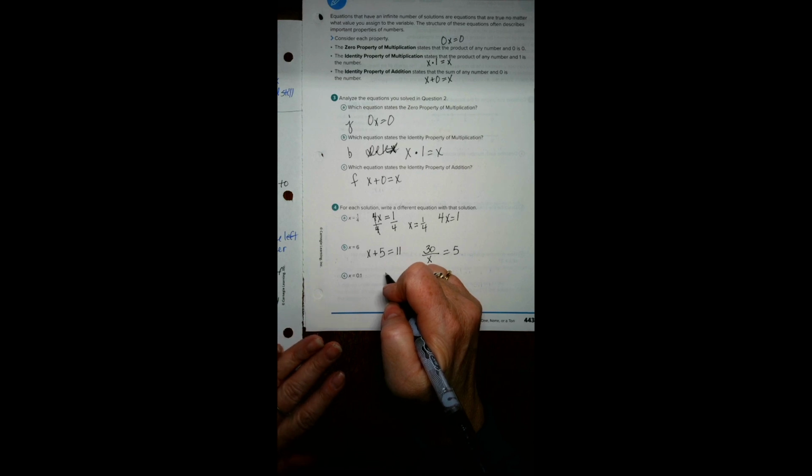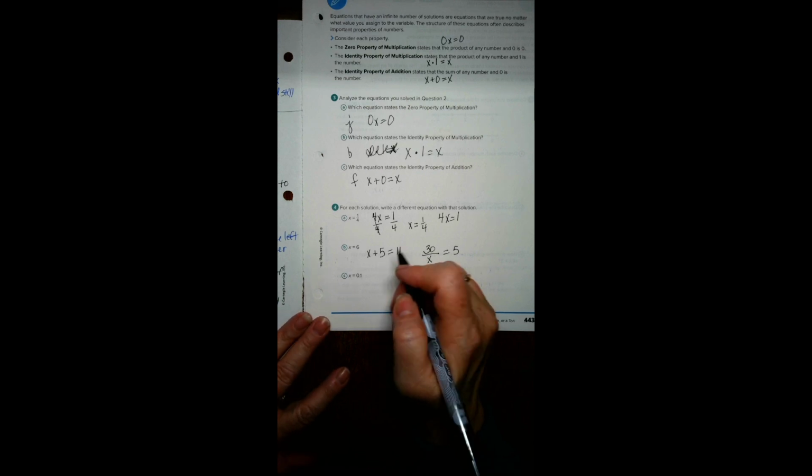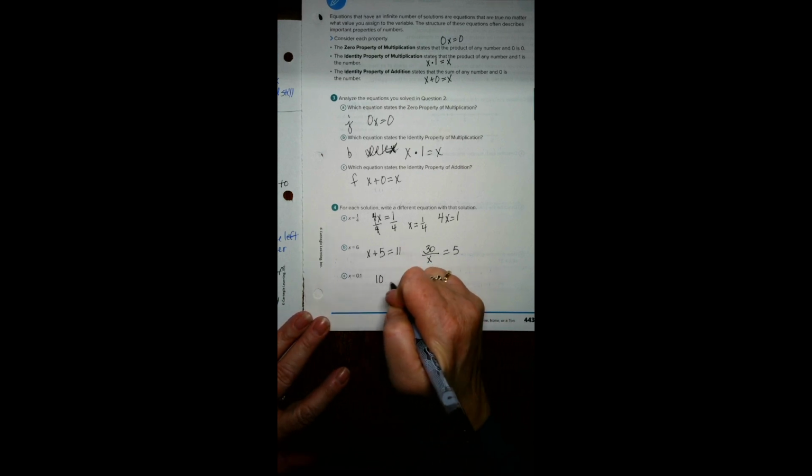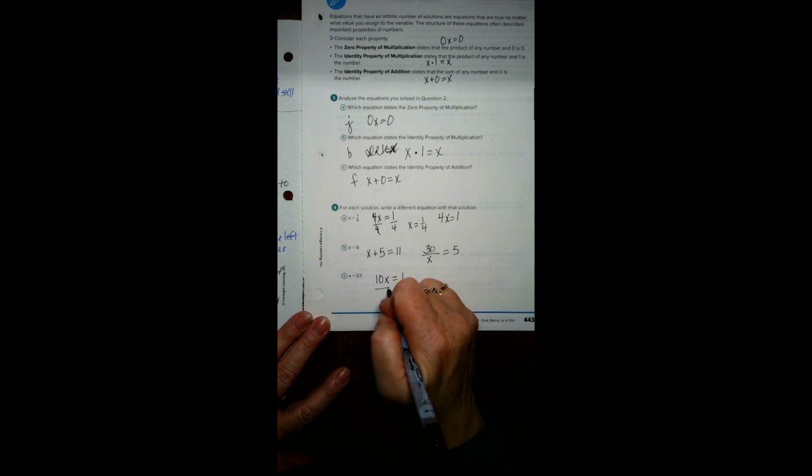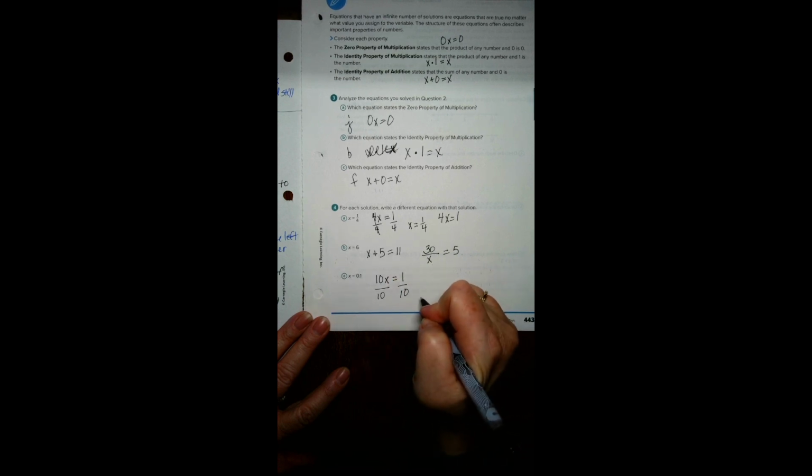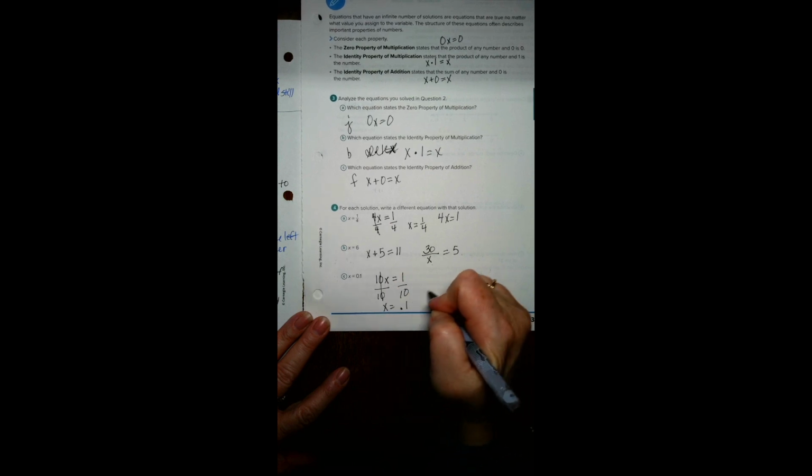And then last, x equals 1/10. So if we did, and they gave us one of these. I think I liked that one. Oh, maybe we could change it a little bit though. 10 times x equals 1. So if I divide both sides by 10, I get x equals 1/10. So 10x equals 1 would be a valid answer.